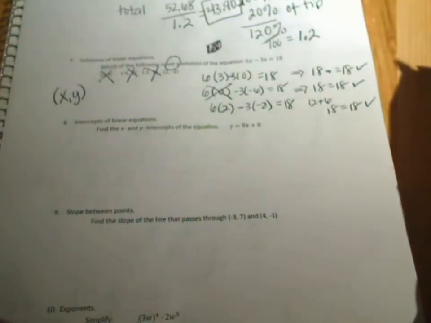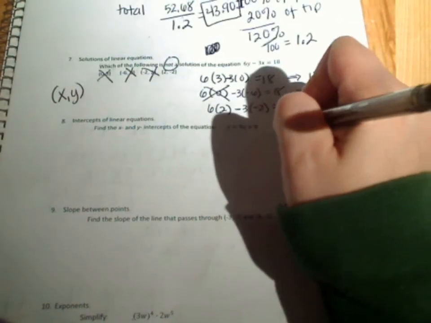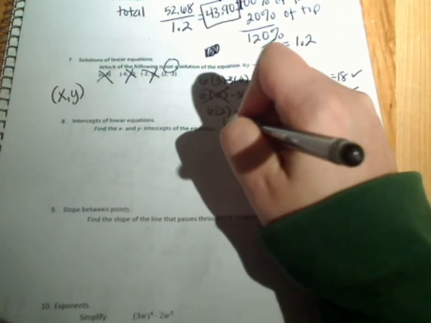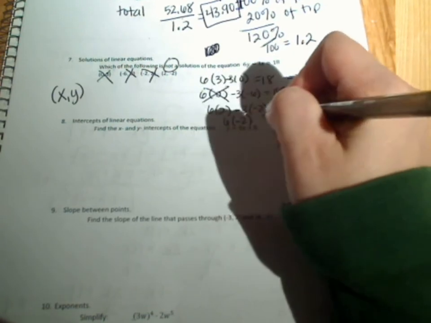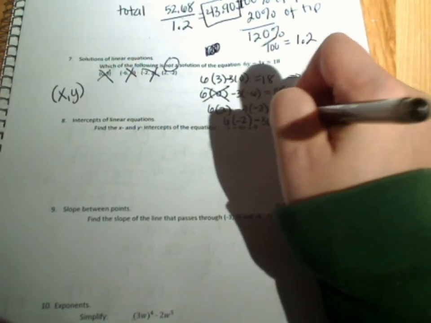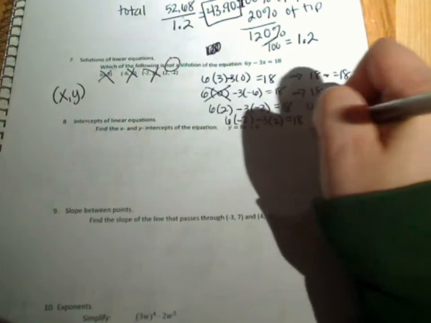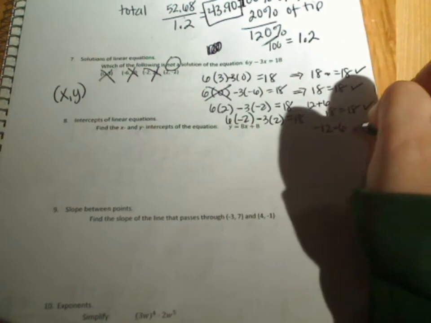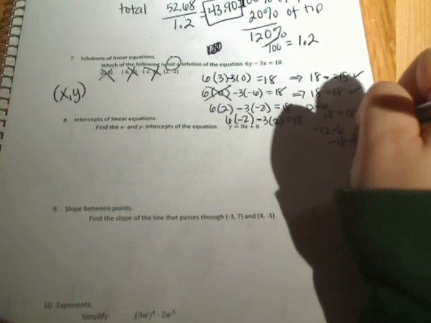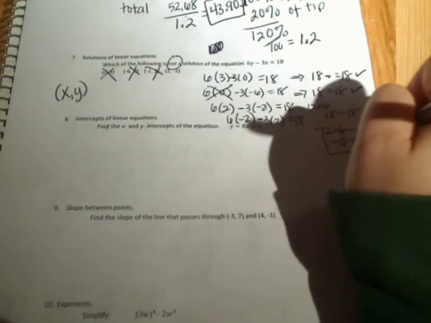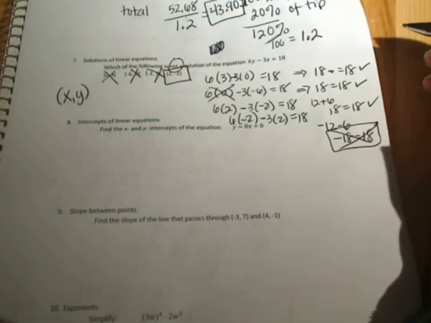So ironically, we're left with one solution. Hopefully it actually works though. So I am going to do a quick check. 6 times negative 2, because it's 6 times y, minus 3 times 2, and see if that equals 18. So we get negative 12 minus 6. That's negative 18 equals 18. No, they are not equal. So definitely 2, negative 2 is not the solution, which is the answer I'm looking for.